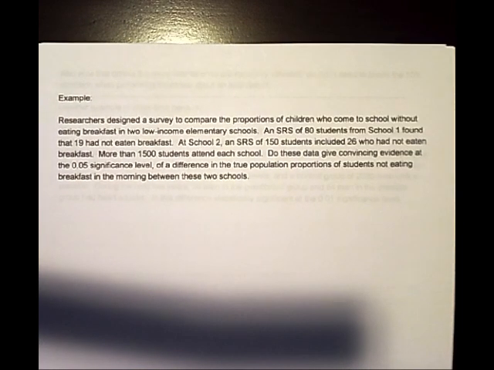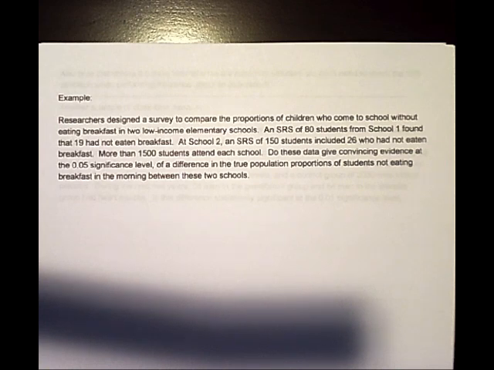So here's the example. It says, researchers designed a survey to compare the proportions of children who come to school without eating breakfast in 2 low-income elementary schools. An SRS of 80 students from School 1 found that 19 had not eaten breakfast. At School 2, an SRS of 150 students included 26 who had not eaten breakfast. More than 1,500 students attend each school.